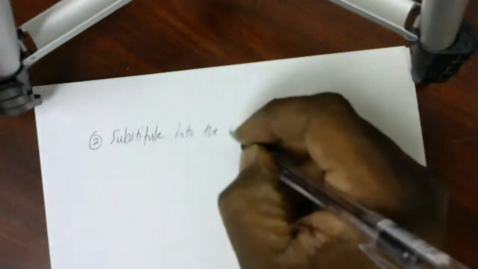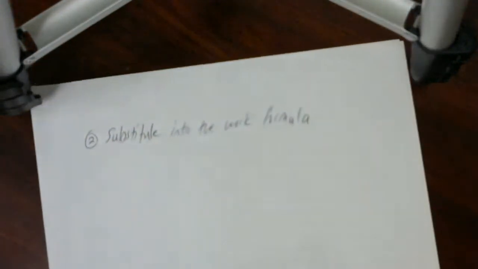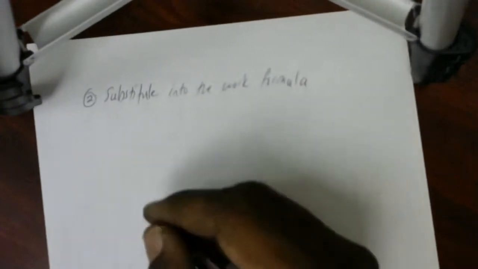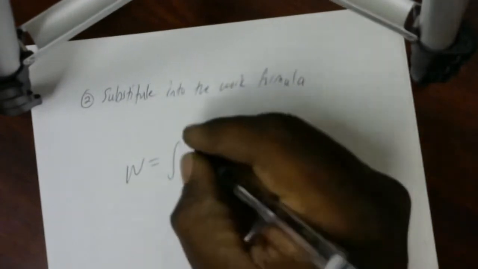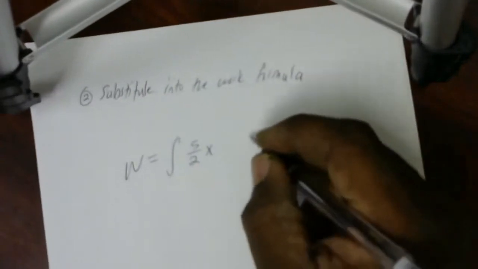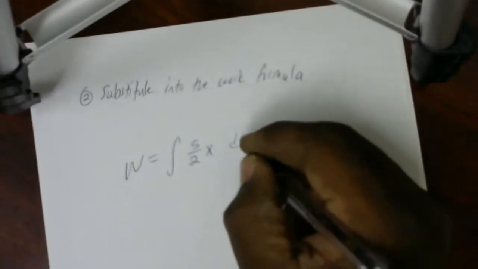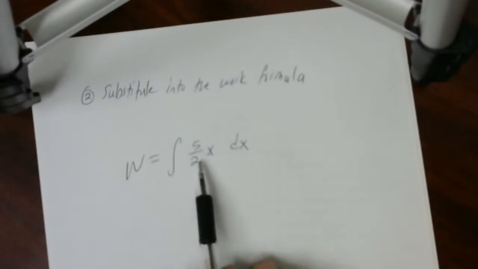So work is equal to the integral for 5 halves x dx. All right, so this is our force equation.